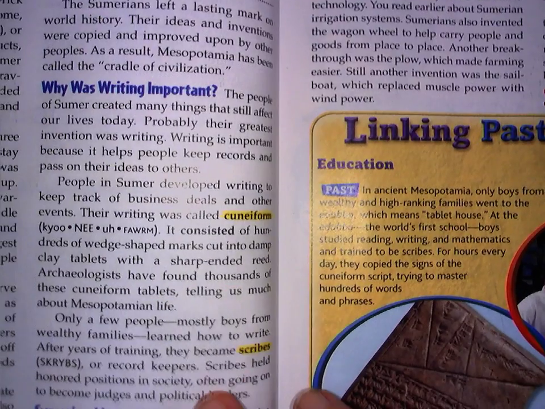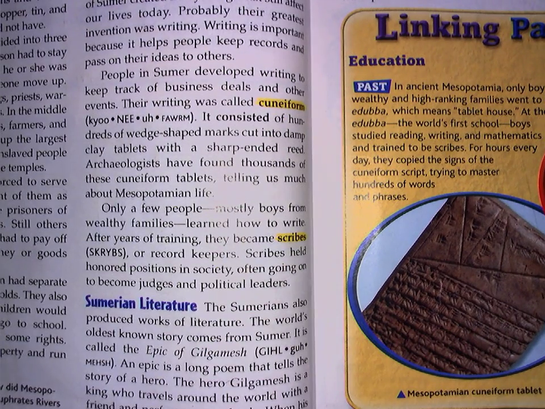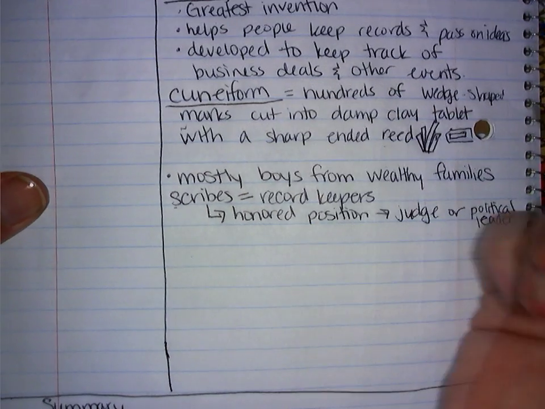Okay, so we're going to summarize that paragraph a little bit. Another advancement of the Sumerians was literature.